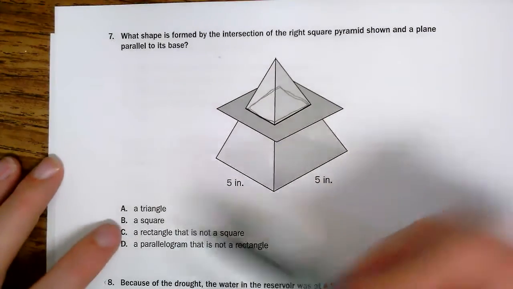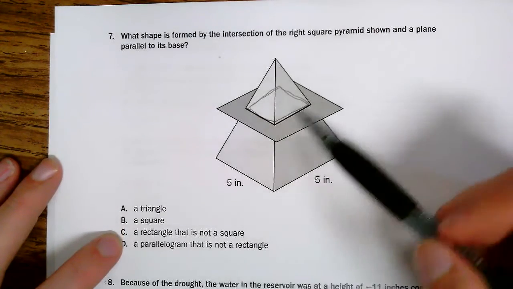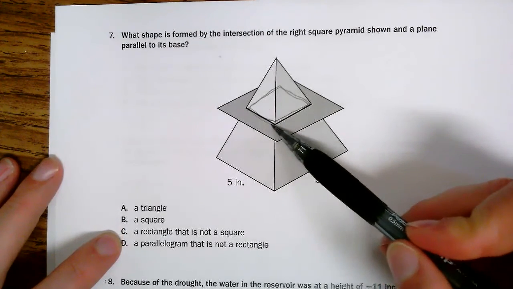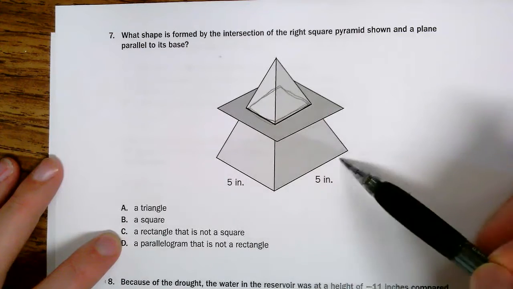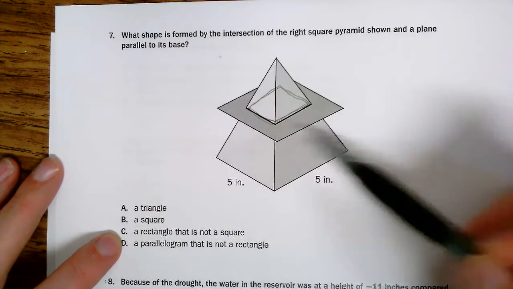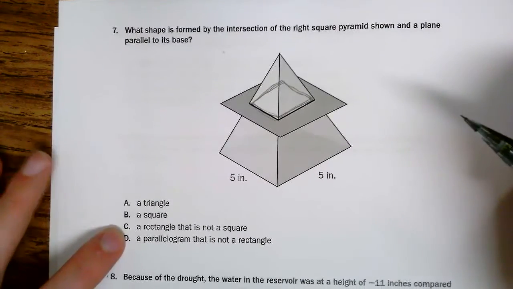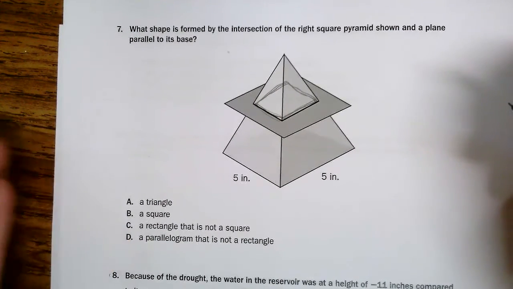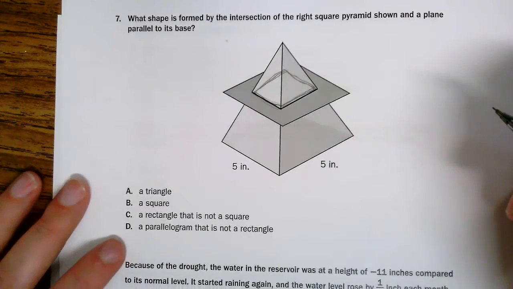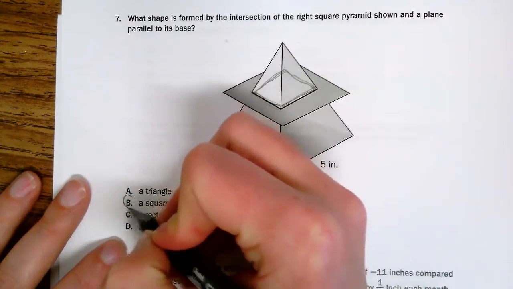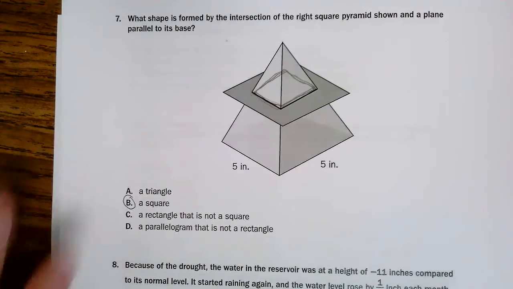So triangle is out. A rectangle that is not a square? Well, my sides are all going to be the same length since my base is 5 inches and 5 inches. All of my sides here are going to be the same length, so it cannot be a rectangle that's not a square. It has to be exactly a square. So B would be the correct answer there.